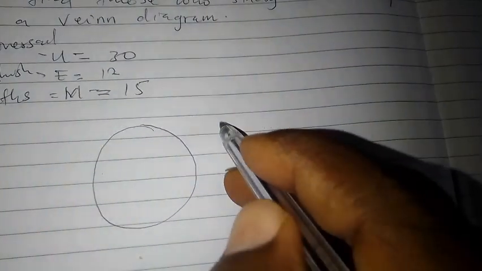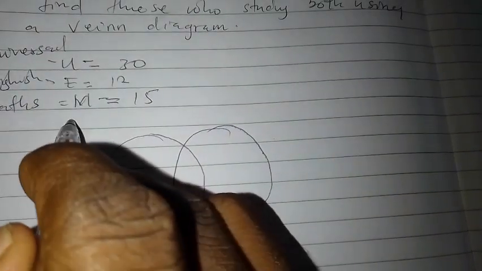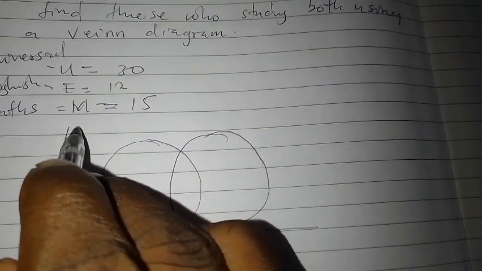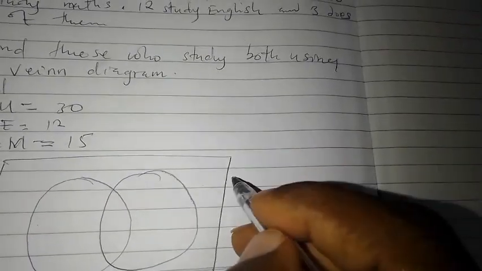So we are to illustrate this on a Venn diagram, and after we illustrate it, we are going to solve it. So let me draw my Venn diagram. Two circles. Make sure your intersection is very big. I don't have a ruler, so my box will look awry, but take it that way.